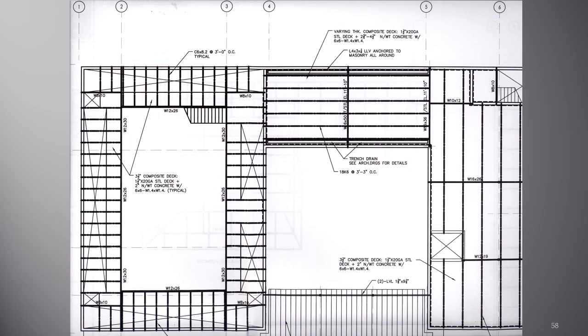So if we look at the sheet, here is the angle 4 by 3 by 1/4 LLV anchored to the masonry on the side. Here's a composite deck. That is a cold formed steel deck that is laid across these beams and then filled with concrete to form the floor.